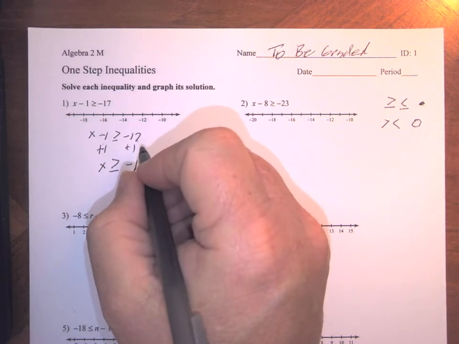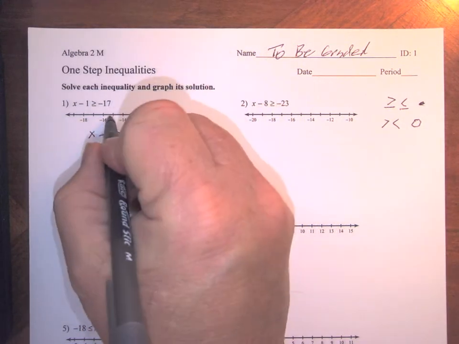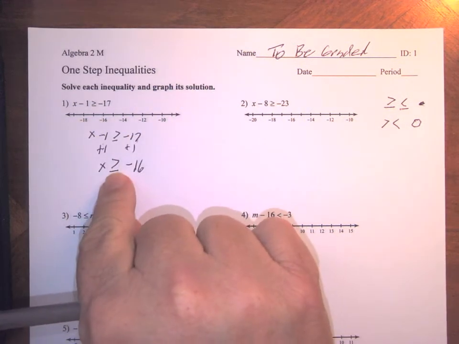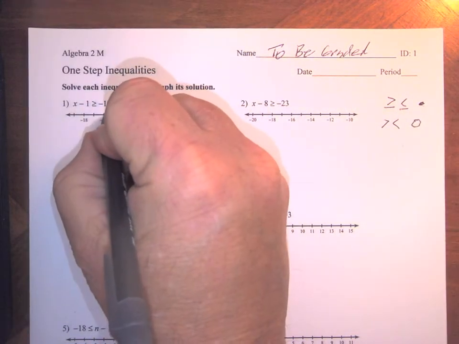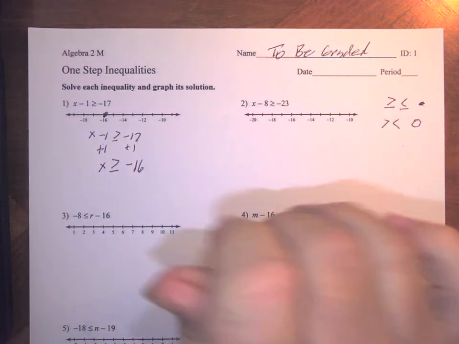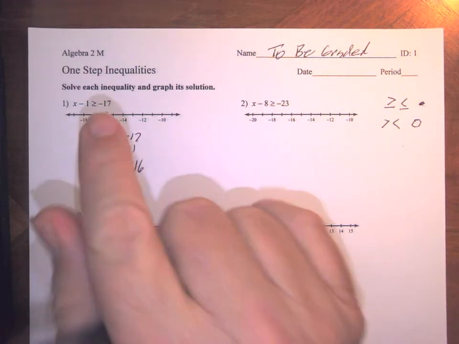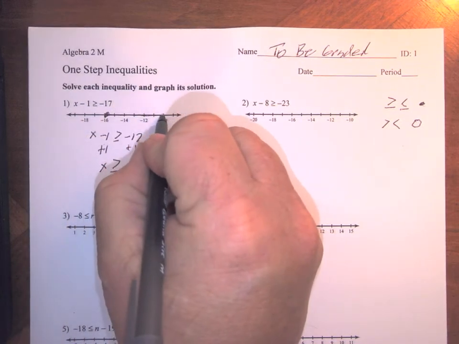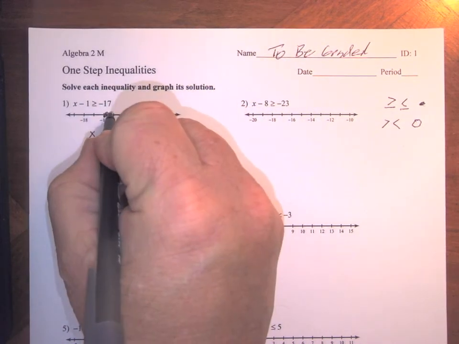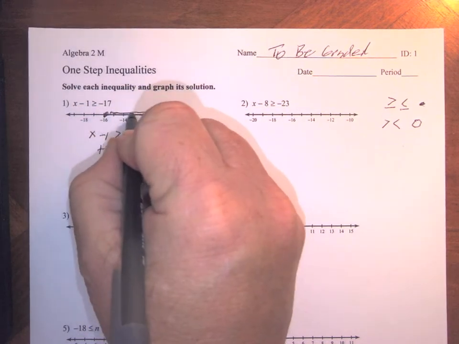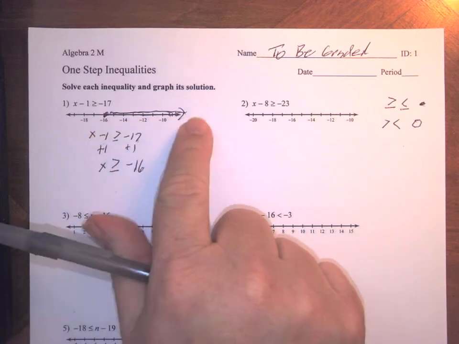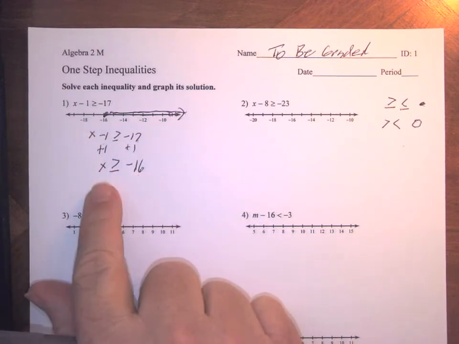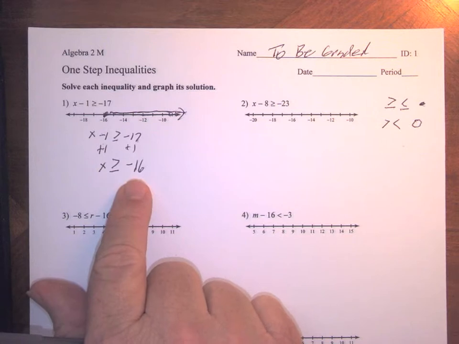So if we come back over and find the minus 16, you'll notice it's got an equal sign, which means we're going to put a dot there. And x has got to be greater than or equal to that, and greater than goes in this direction. Let me just draw it up here. Everything from minus 16 forever fits our inequality.